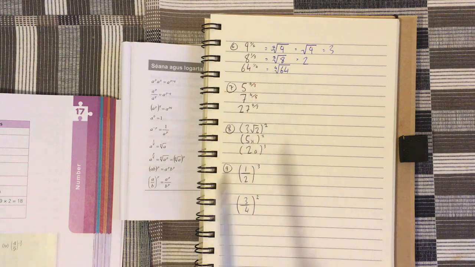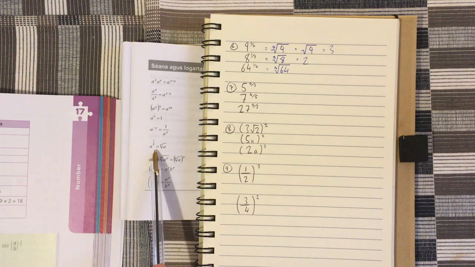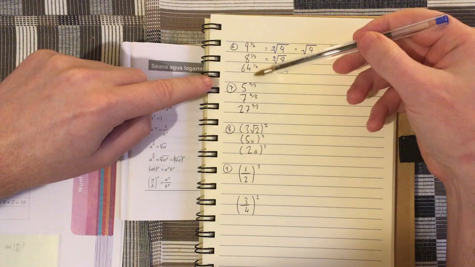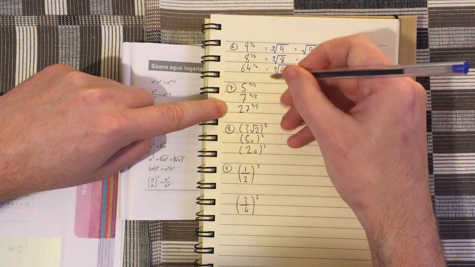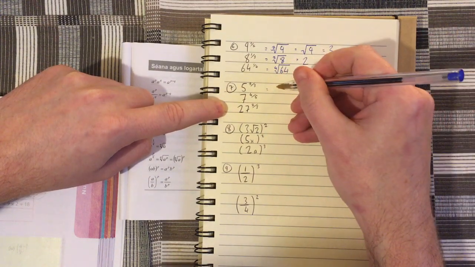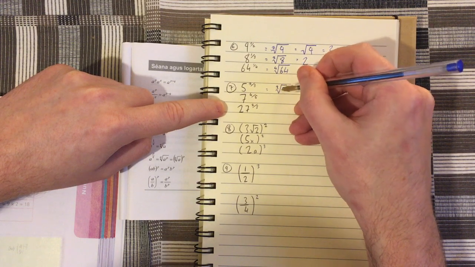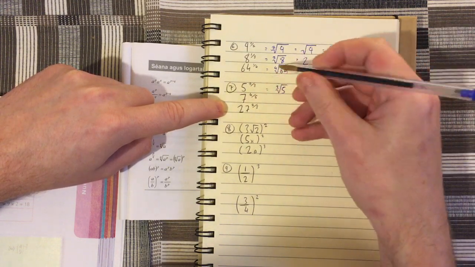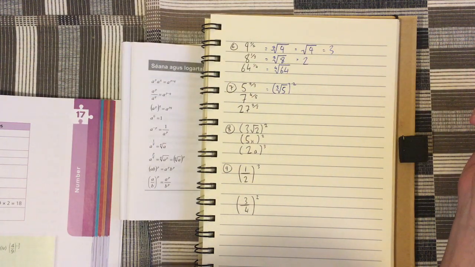Number 7 then is just related to this rule here. So a to the p over q is equal to the q root of a to the power of p. So it's a little bit related to this one here. So 5 to the power of 2 over 3. The over 3 is giving me the cube root of 5. And then the 2 on top means it's all going to be squared.